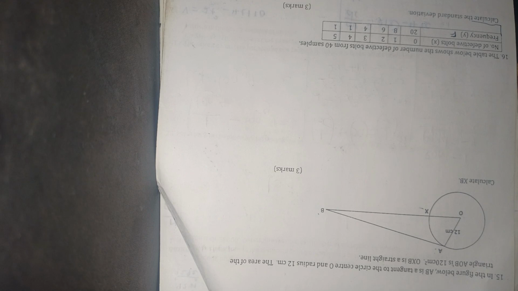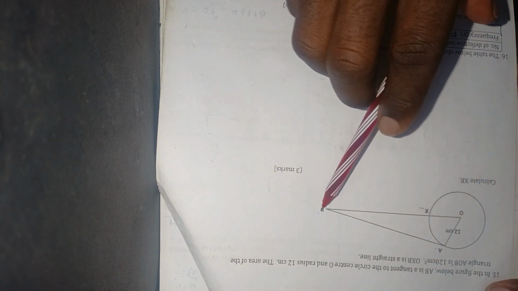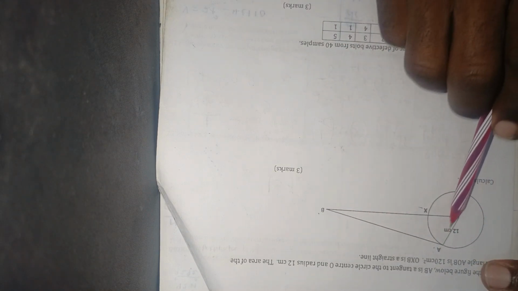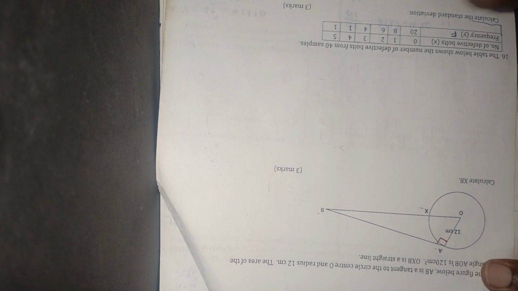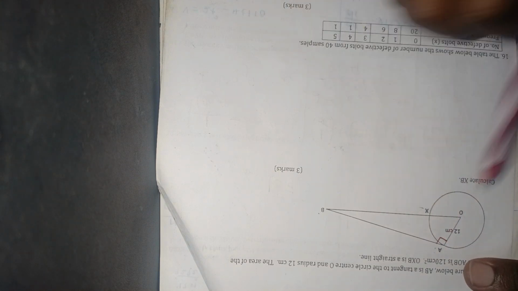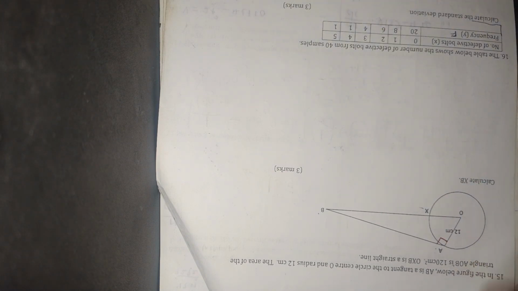So obviously you should use this concept: whenever a tangent meets a radius at a point on the circumference of that circle, they always form 90 degrees. So that makes this triangle AOB a right angled triangle.